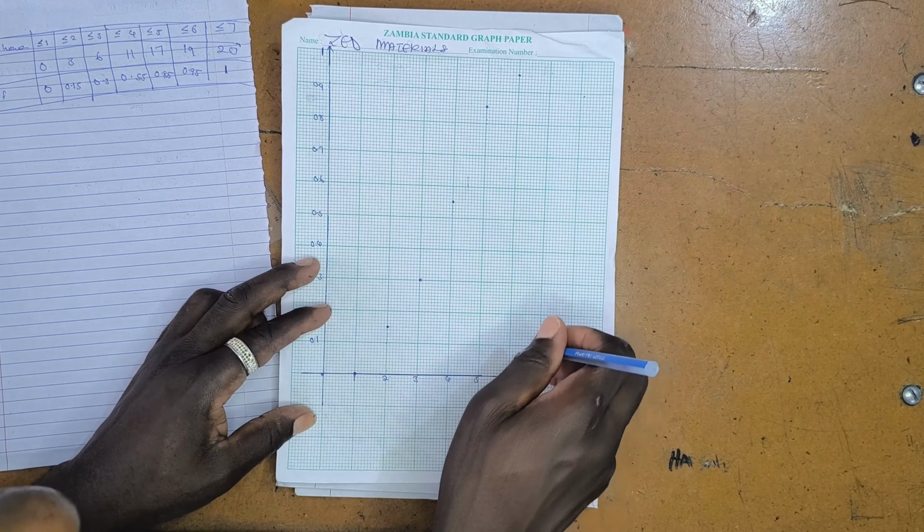From there, you just join these points nicely. Use your pencil. Don't use a ruler here when joining these points. Use your free hand. Like that. Done and dusted. You have your 3 marks. So 7 plus 3, you have 10 marks, guys.